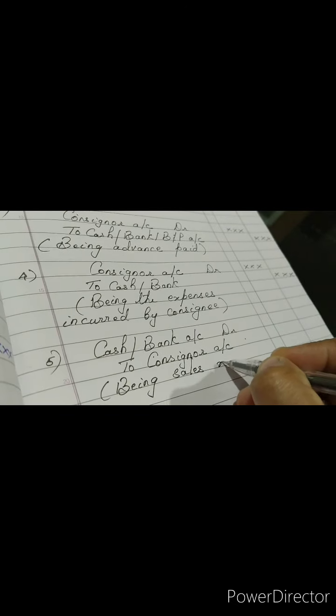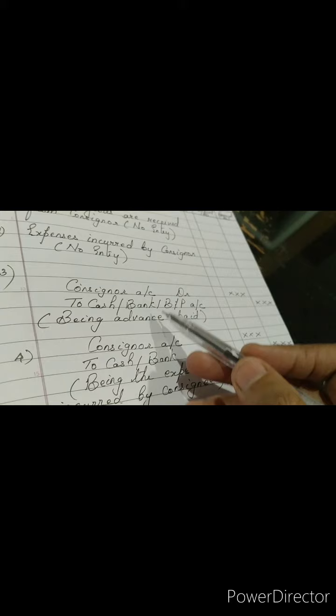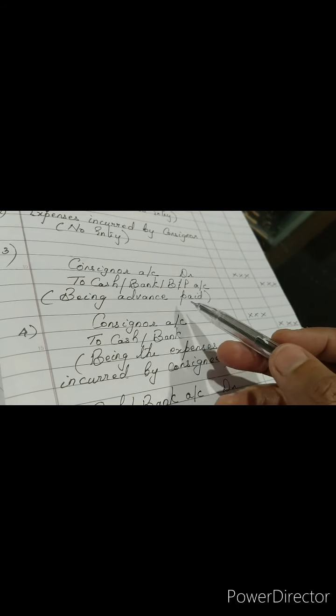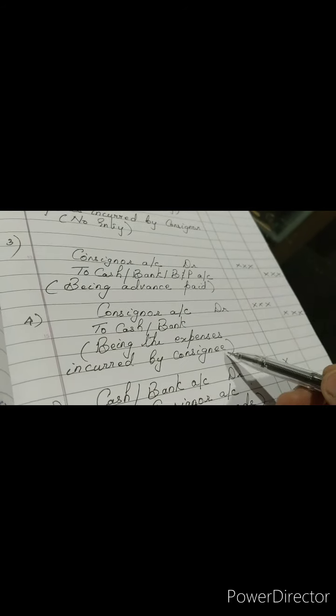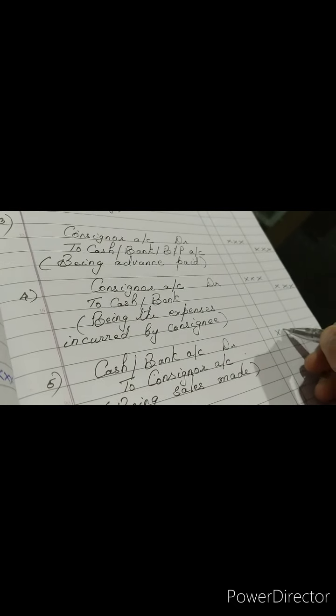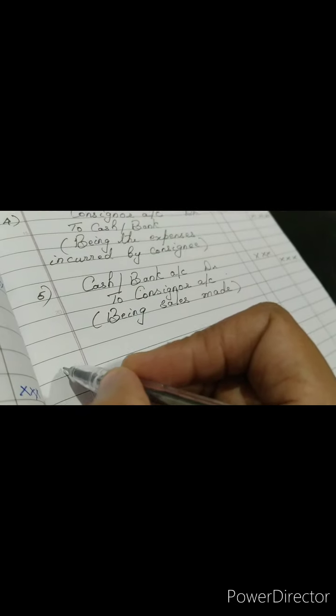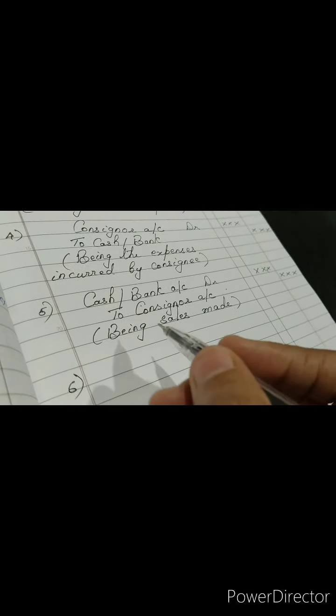You have seen almost all the entries common in the books of consignor, dear students. You have seen how the advance entry is to be written when it is paid by the consignee, also how the consignee's expenses are to be recorded, and also when the sales is done. So we are now writing how it should be recorded in the books of consignee. That is what you are learning here.